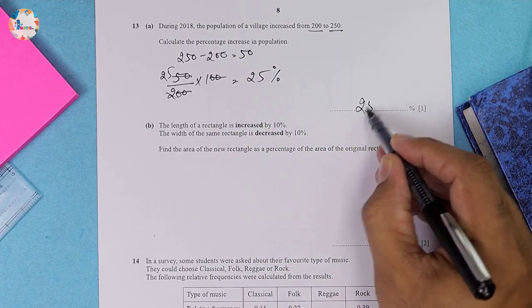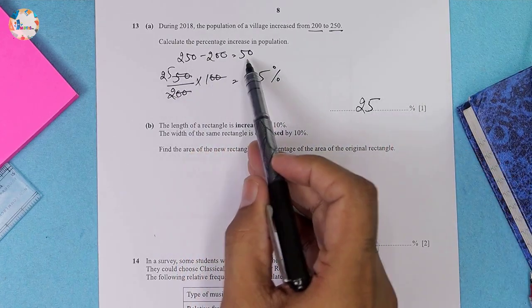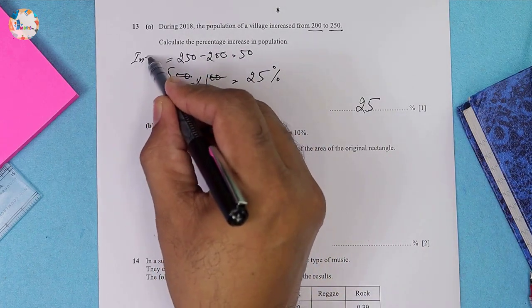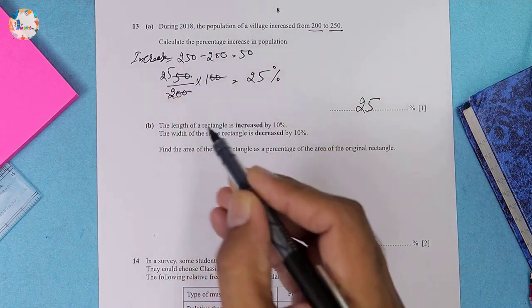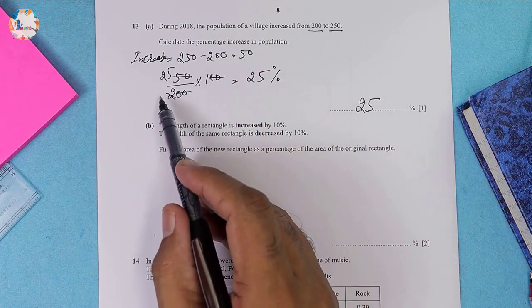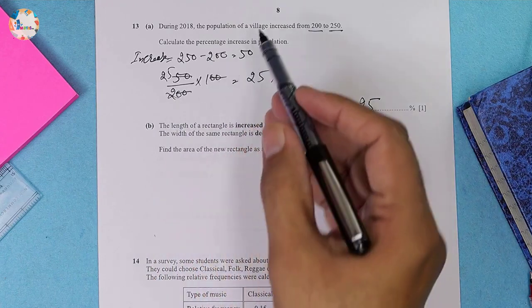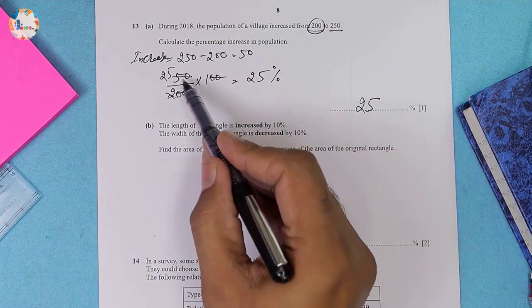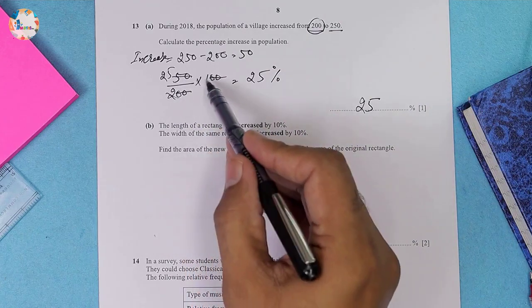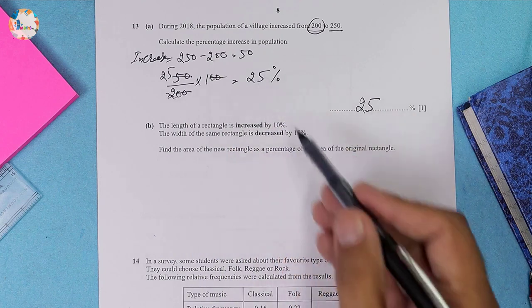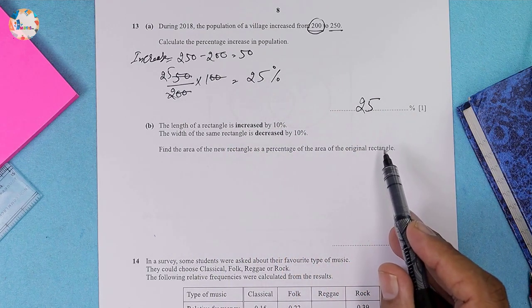Hopefully you understood this. What we have done: first we have calculated the increase, and after calculating the increase we have calculated the percentage increase. This increase is against this 200, so we have divided 50 by 200, and this multiplication is because we need the percentage increase, and we have calculated this as the percentage increase.